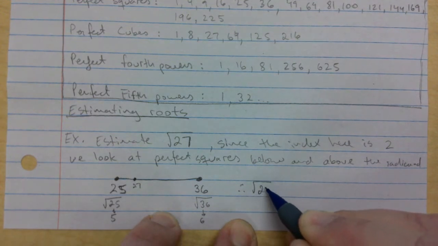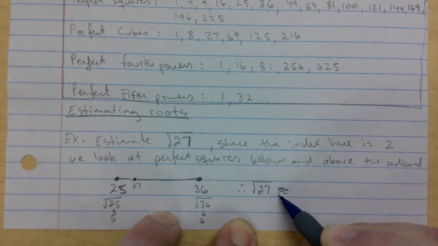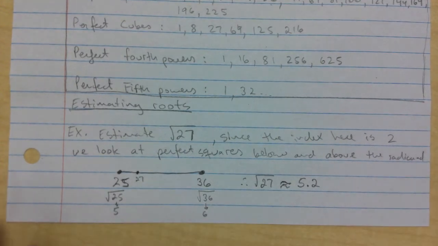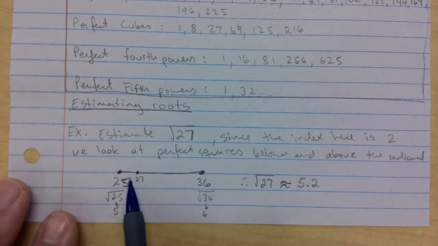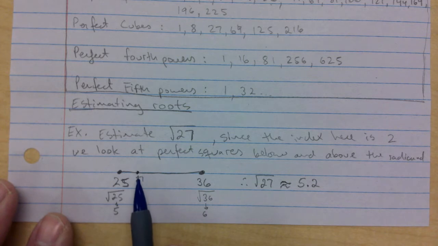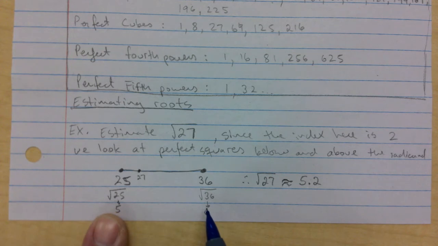the square root of 27, and you're estimating here, is going to be, actually we don't do equal, when you estimate, you go approximately, so you use the squiggly lines, right? And let's say it's about 5.2. If you said 5.3 or 5.15 or something like that, that's still close enough. But it's definitely not halfway between the perfect squares, right? So it shouldn't be 5.5 or 5.4. It should be more in the 5.2, 5.3 in terms of your answer. So when you're estimating, this is the approach you're taking.